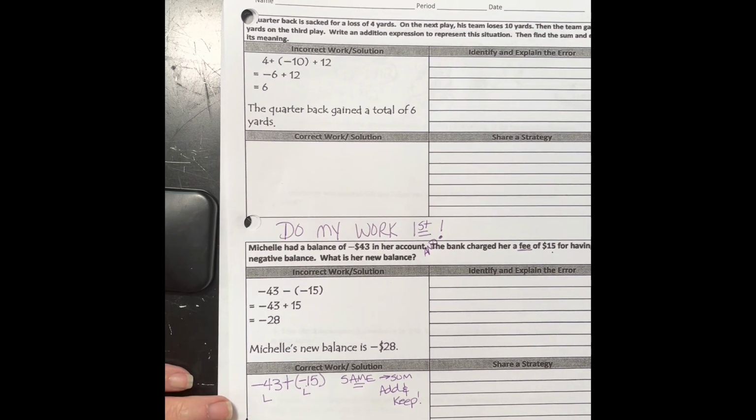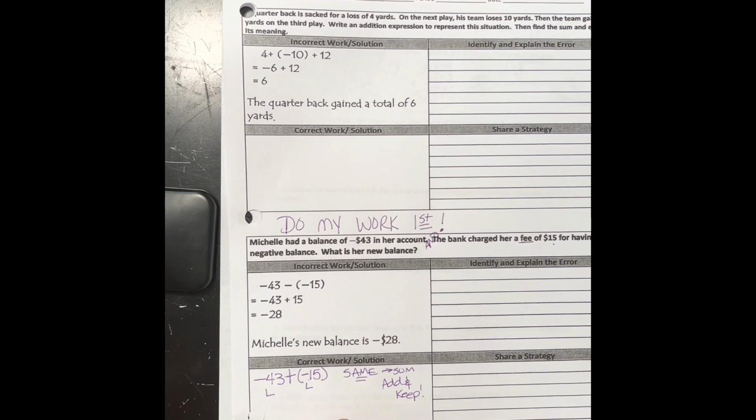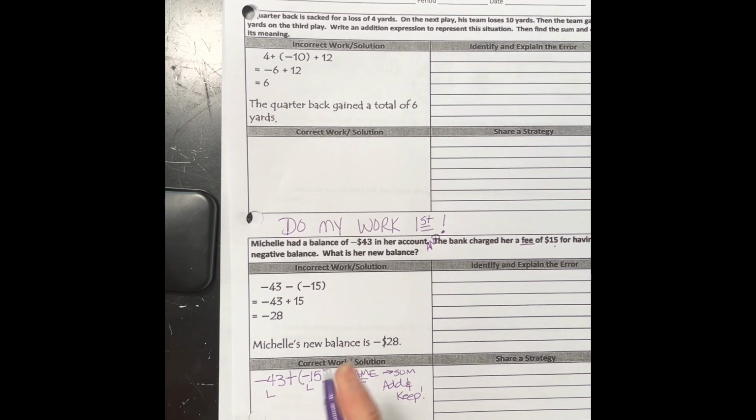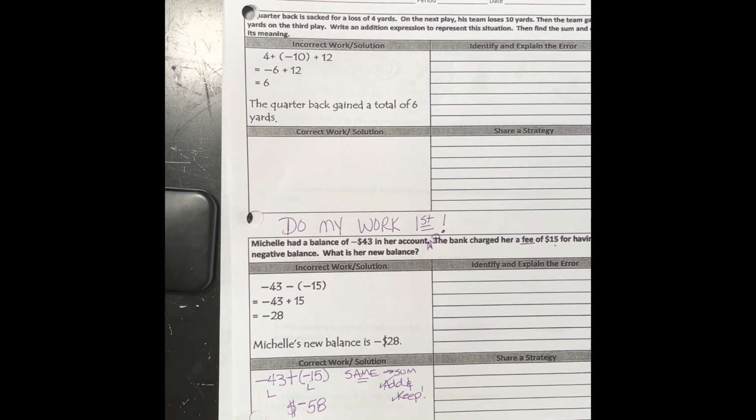First, we do the math. So I'm just going to come right down here in the corner and do 43 plus 15. Not going to worry about any signs. 8, that's 58. We add, do the math. Here's your sign. Keep the same sign. So now she has a negative $58.